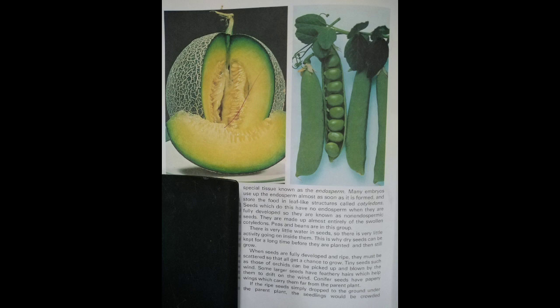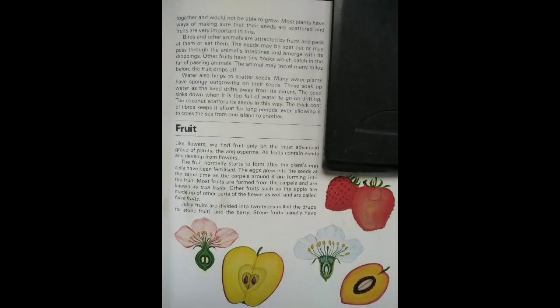Above right, peas develop inside a protective pod. The peas themselves are seeds and are rich in protein and sugar. They are usually harvested while still young and green, and the tender seeds are a nutritious vegetable. Strawberries, apples and plums may be different tasting fruits, but they all contain seeds.